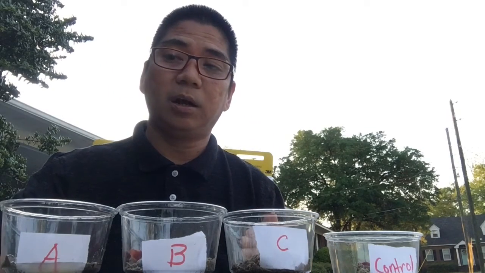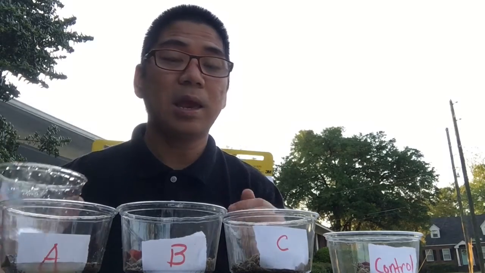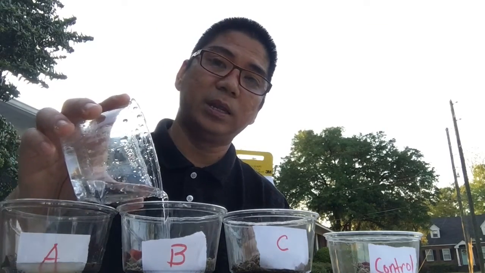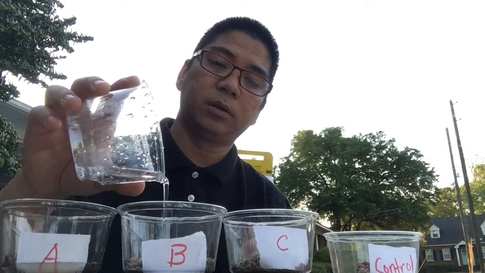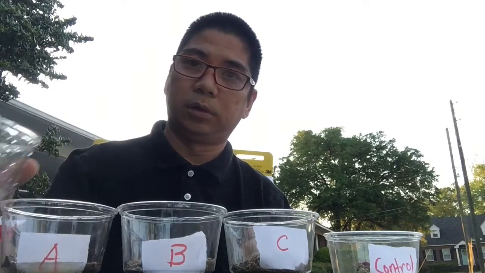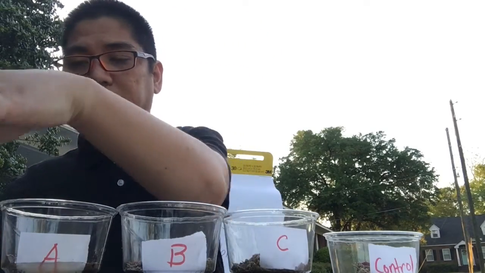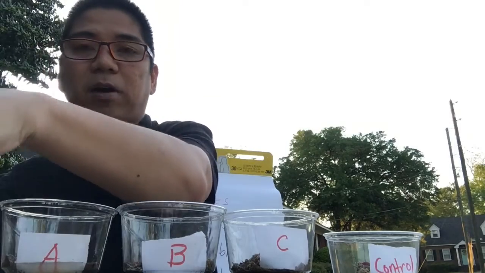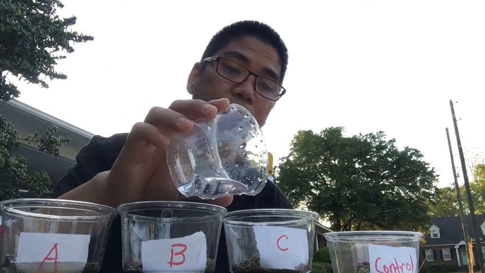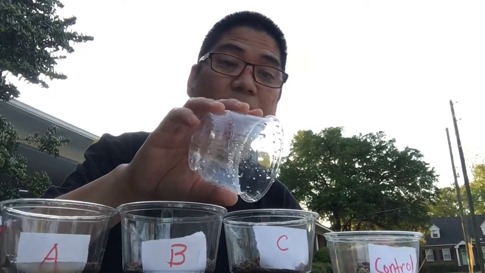Now for the second cup, I will add about 10 ml of water. 10 ml of water. All right, now for the third cup, I'm gonna add 15 ml of water. I'm gonna do this every day.